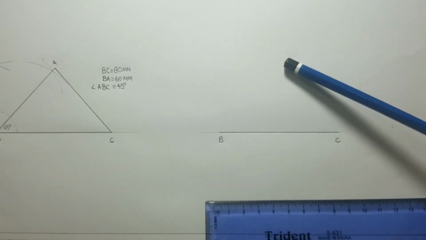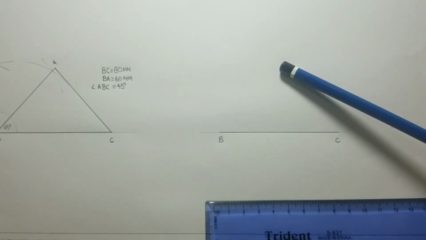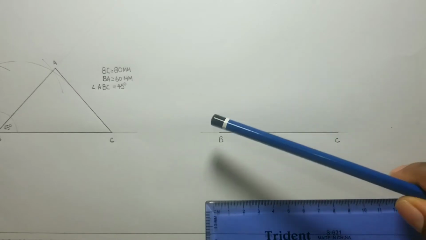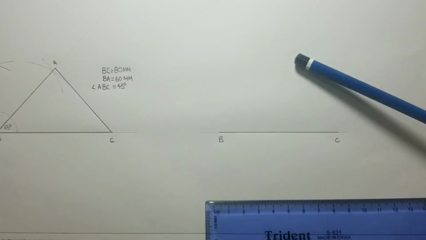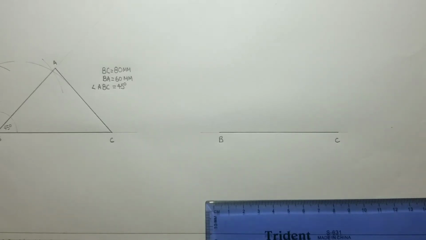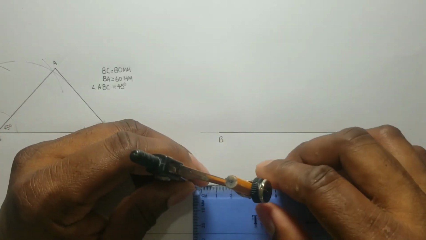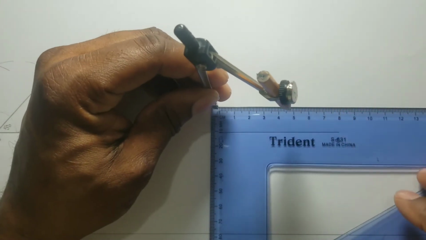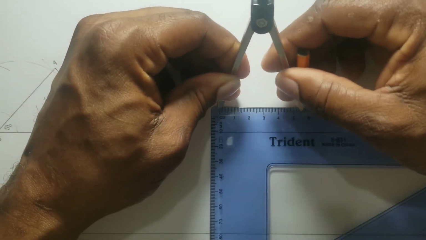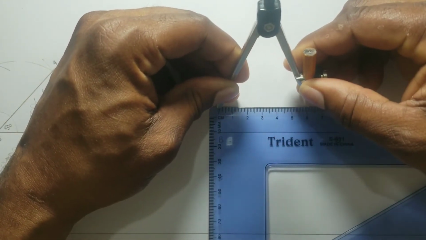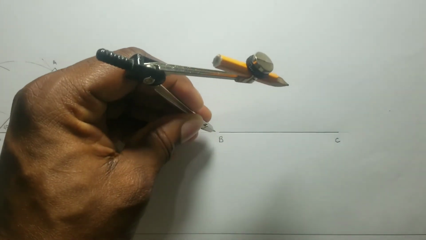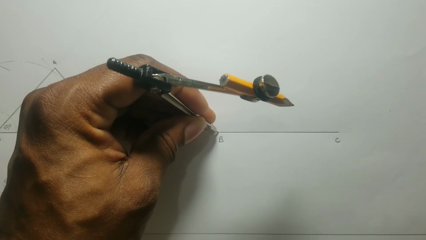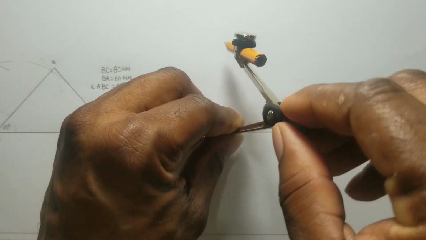At some point at the upper section will be point A. From B to point A is 60 millimeters. So I will open my compass to 60 millimeters. Put the compass at point B. So point B is our center. And I will scribe an arc.